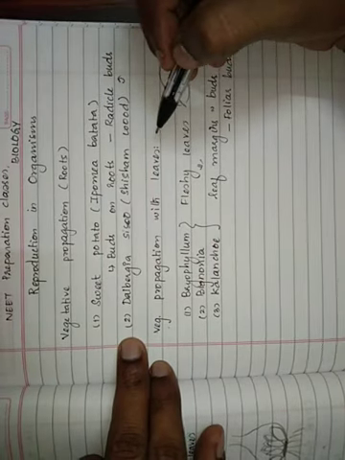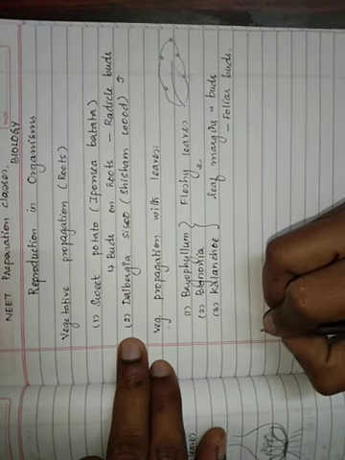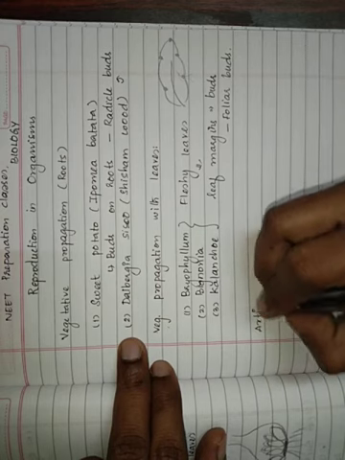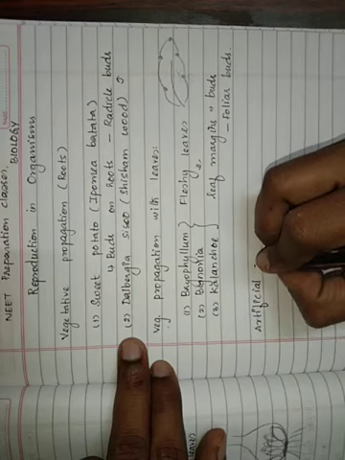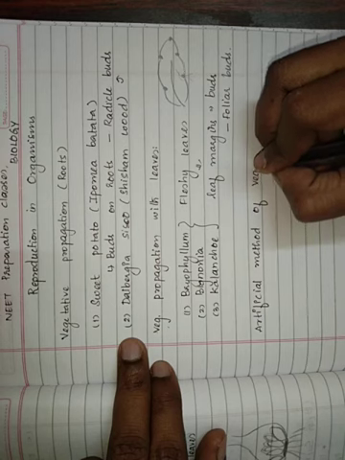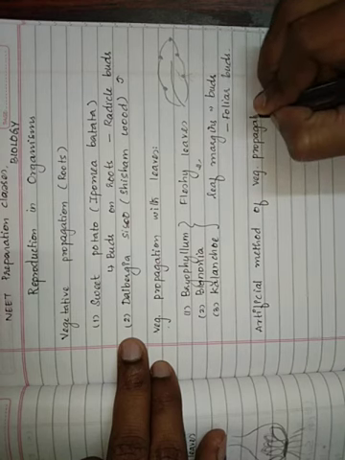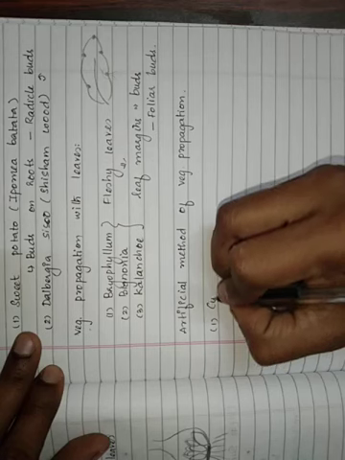So this is about the natural type of vegetative propagation. And there are some artificial methods that are generally used by humans for vegetative propagation of plants. The first method of artificial vegetative propagation is cutting.